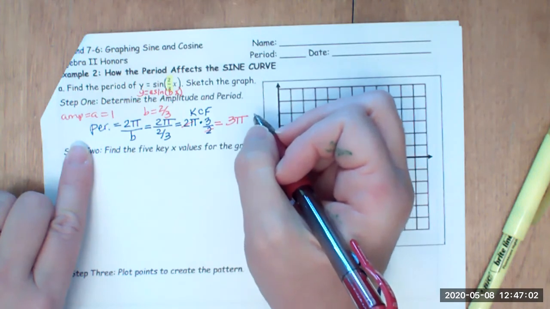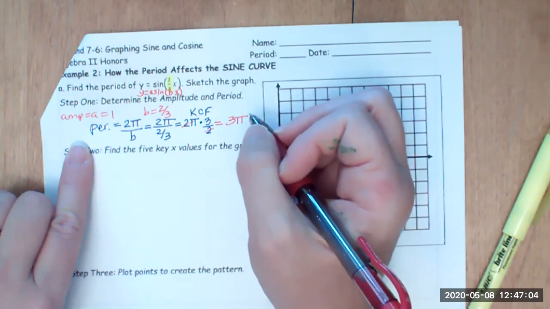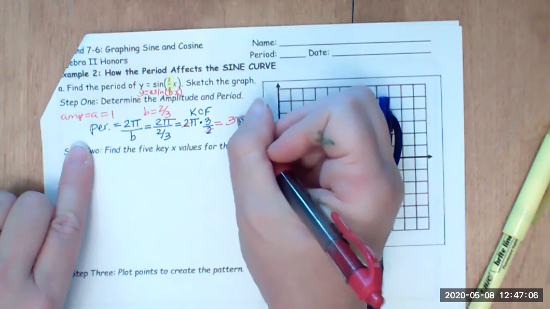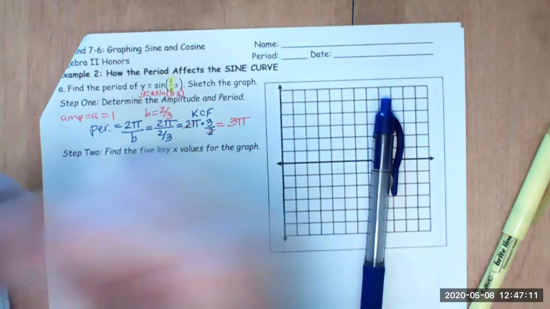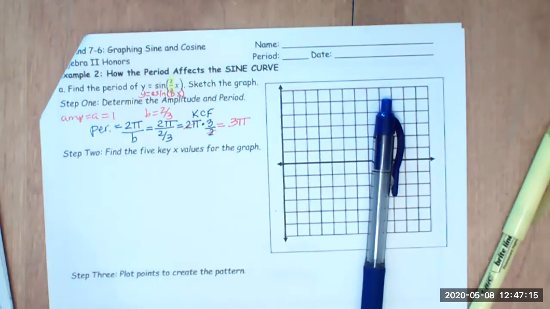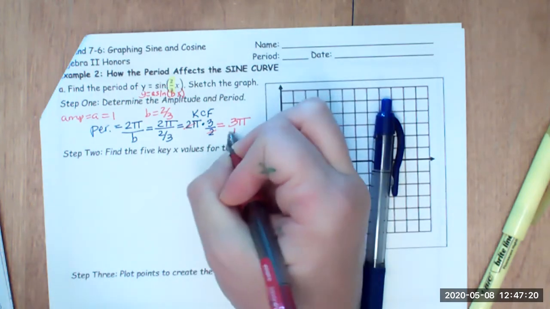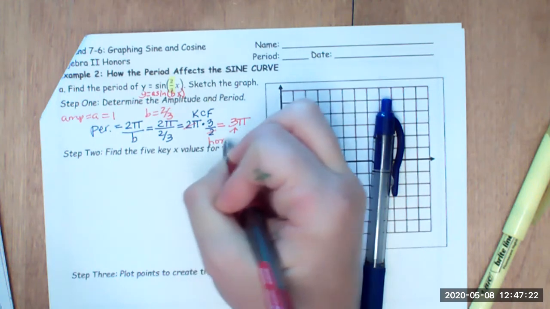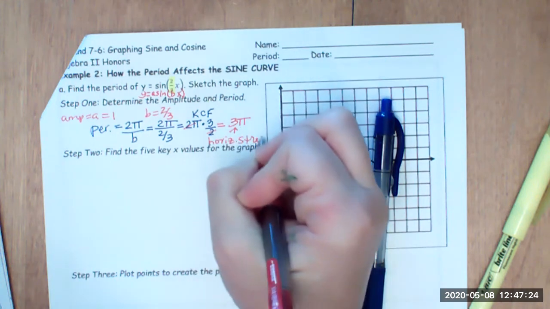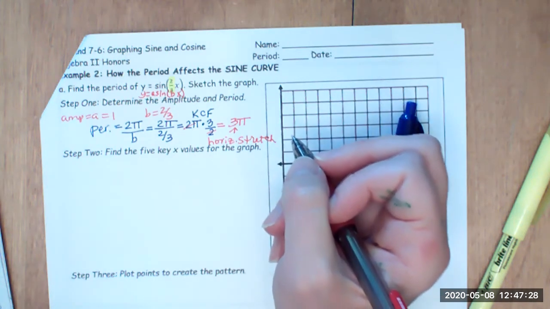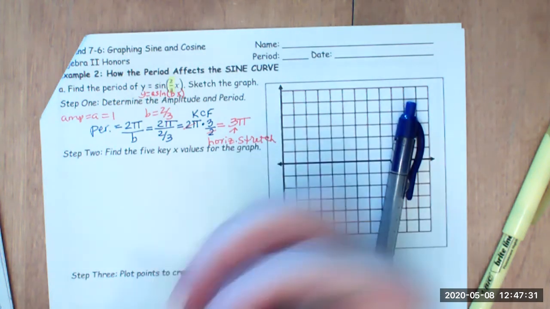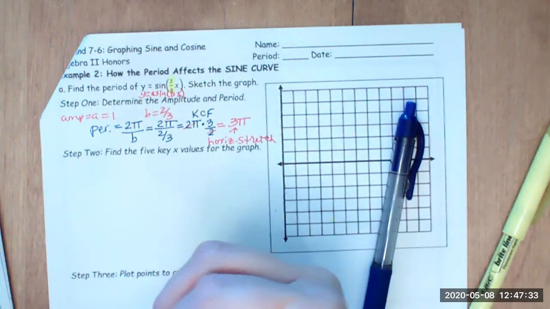So what that indicates immediately is that the period is longer than that of the parent, which means we're stretching that graph out right to left. And so we're going to end up here with a horizontal stretch. We can tell that this is going to be a horizontal stretch because the period is larger than that of the parent. And we'll look in a moment at how we can describe that horizontal stretch after we've graphed it, okay?